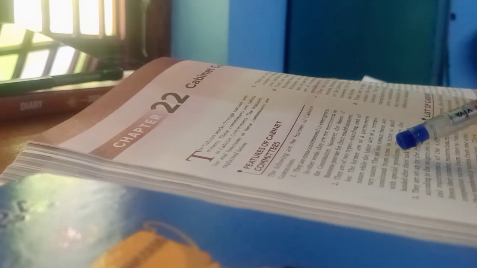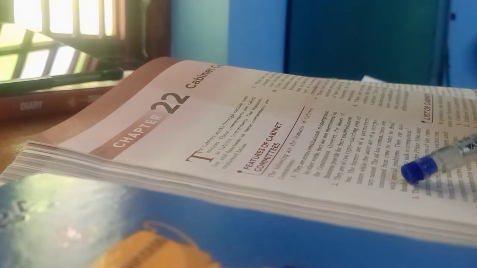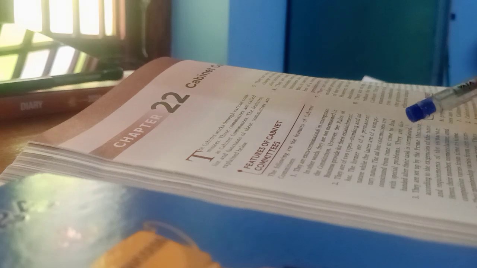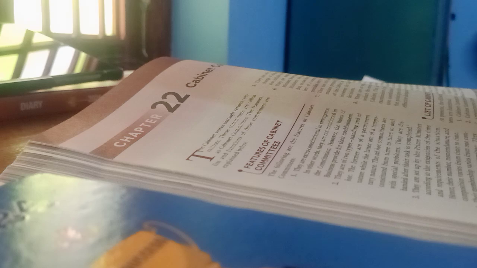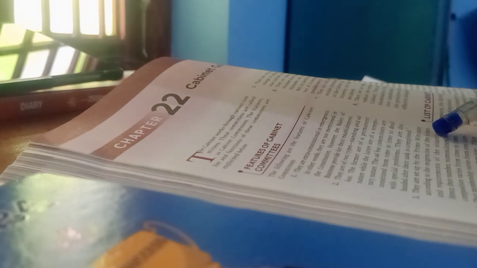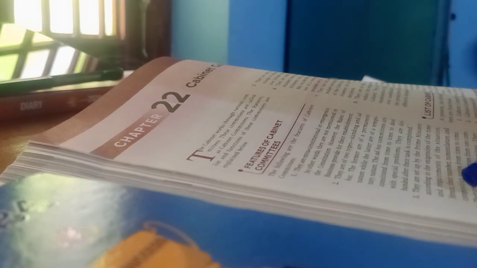The ad hoc committees are constituted from time to time to deal with special problems. They are disbanded after their task is completed. For example, the emergency committee was set up in 1962 after the Chinese invasion. They are set up by the Prime Minister according to the exigencies of the time and requirements of the situation. Hence, their number, nomenclature, and composition vary from time to time.